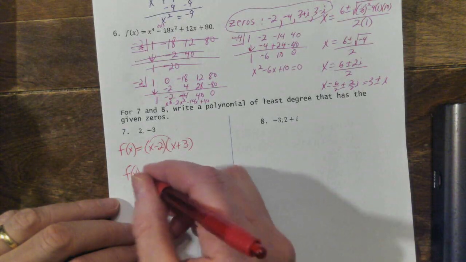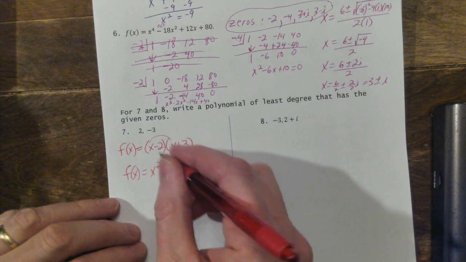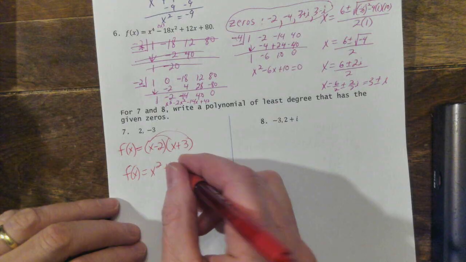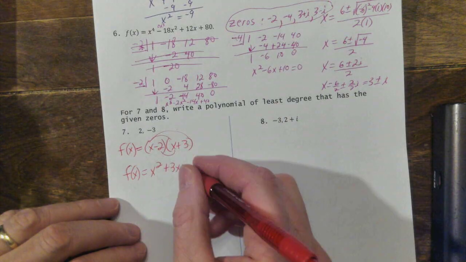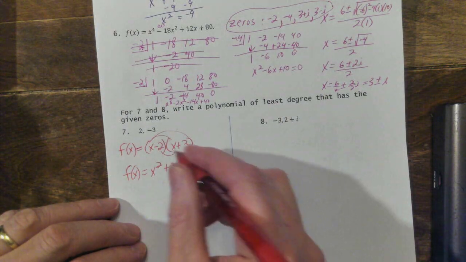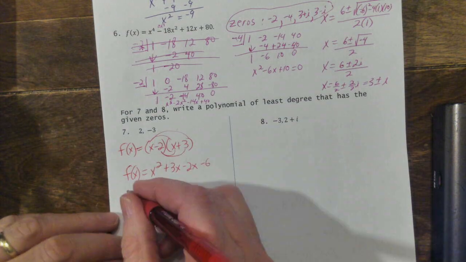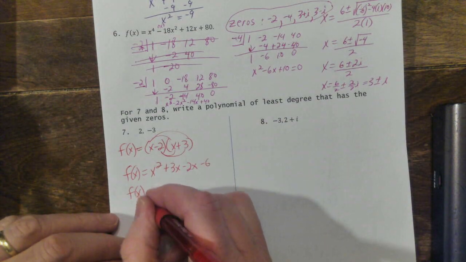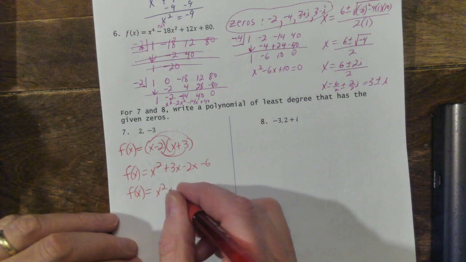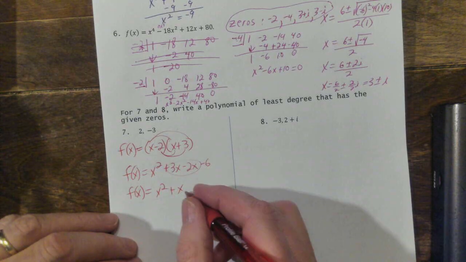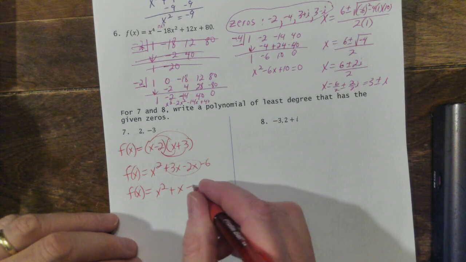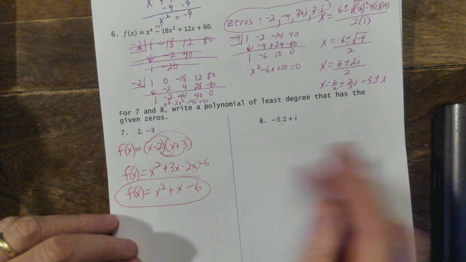Alright, we're going to FOIL on this one. f of x equals x squared plus 3x, that's outside. Inside is -2x. And last, that's -6. So f of x equals x squared plus x, combine those like terms, minus 6.